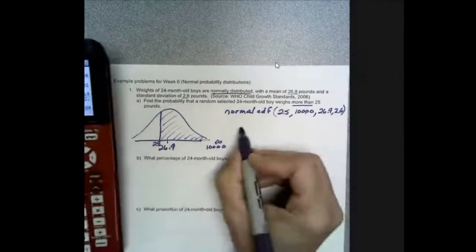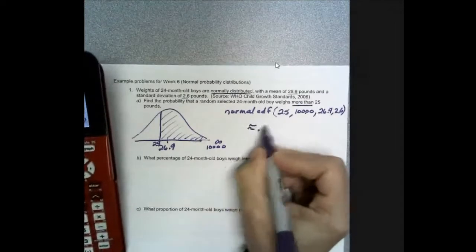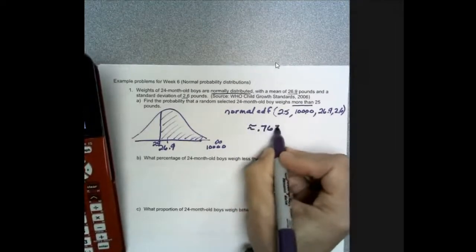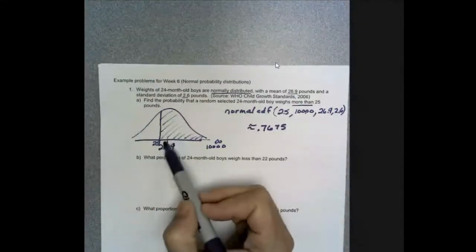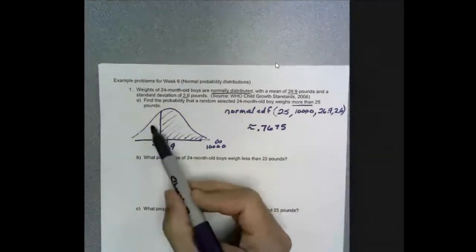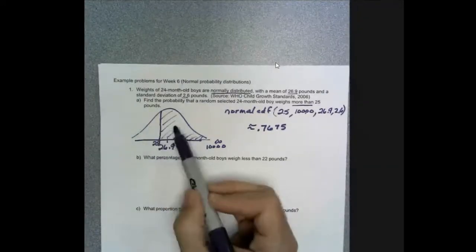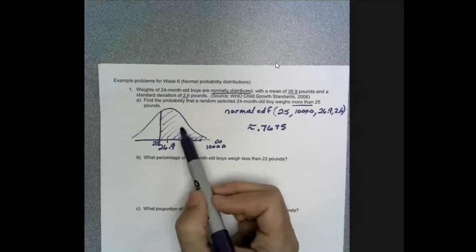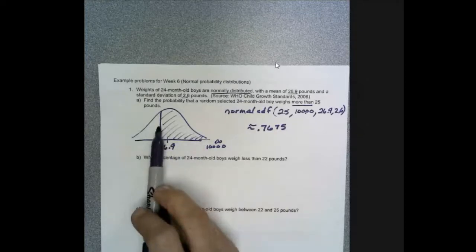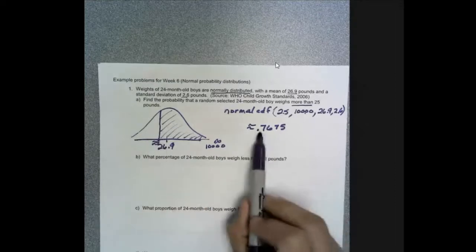That gives us a value of 0.7675. And this should make sense with your picture. Remember that the mean is halfway in the middle, and that since this is symmetric, we actually would have 0.5 on each side. So since this is a little bit more than half of the graph, it should be something more than 0.5.